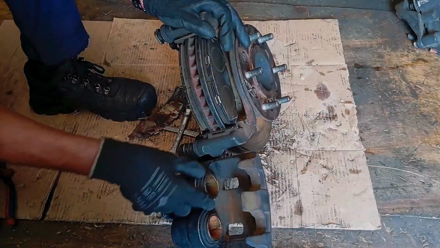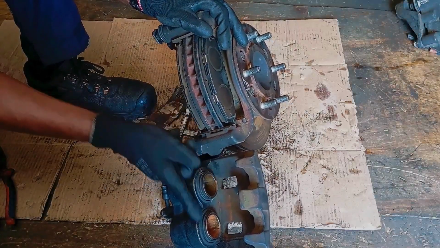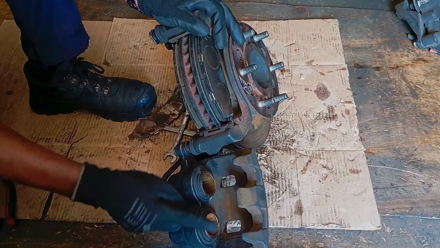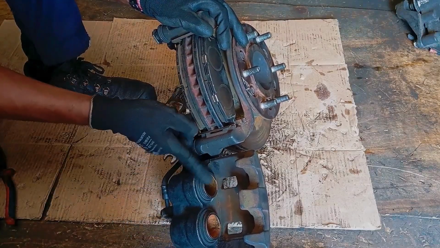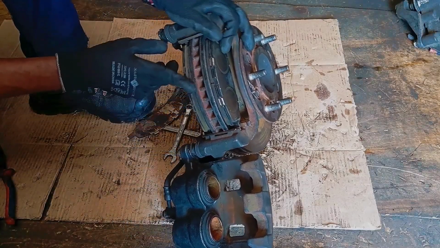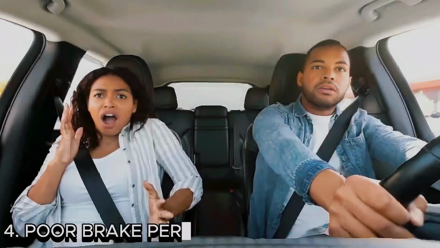This means that there is a leakage in the caliper piston and the seals are worn out, and seal replacement needs to be done. Poor brake performance, in which the car takes longer to stop and the pedal feels spongy.